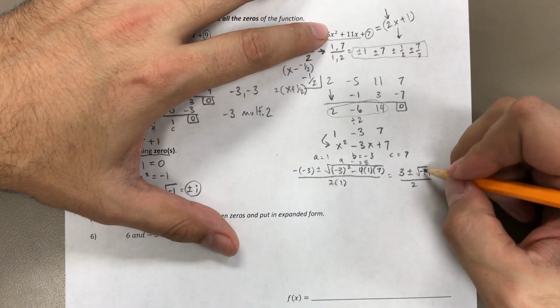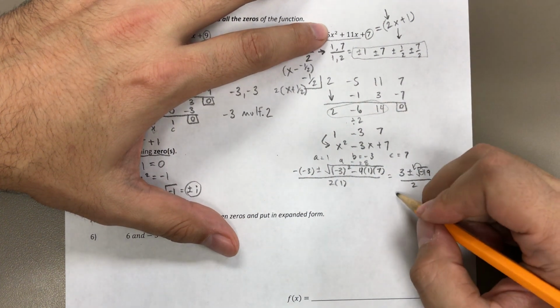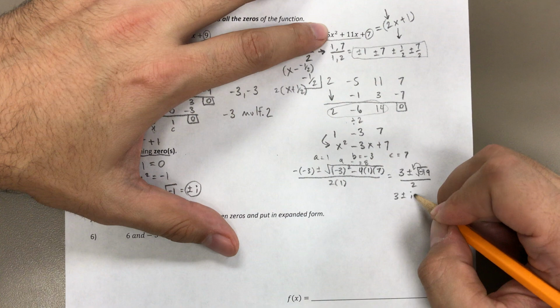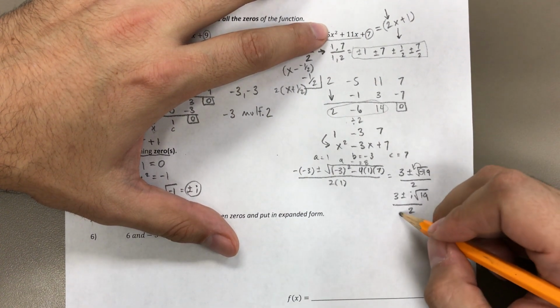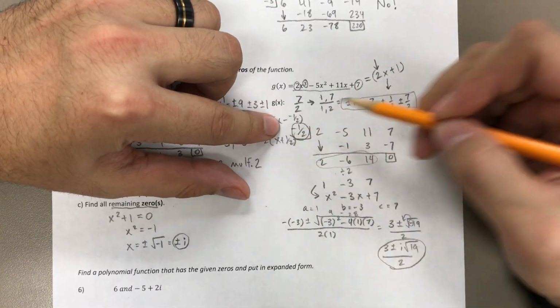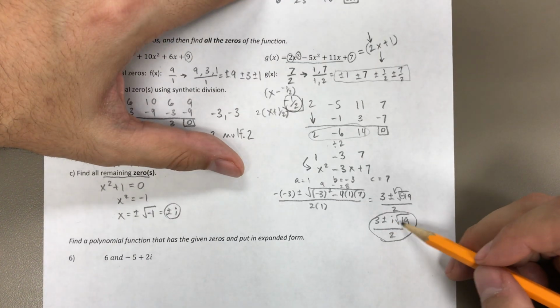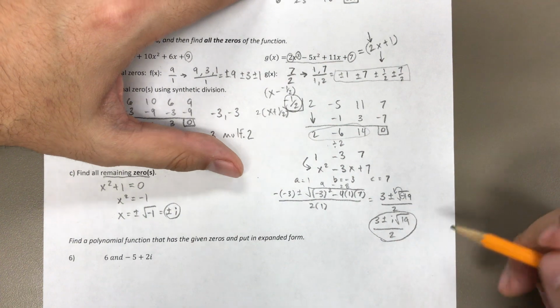So the only thing we can really do to simplify this a little bit is to move that negative out to the front. So it becomes an i. So we have 3 plus or minus i times the square root of 19 over 2. So these are our remaining zeros. So we're supposed to have 3 of them because the degree is 3. We have one of them at negative 1/2, and then the other 2 are 3 plus i square root of 19 over 2 and 3 minus i square root of 19 over 2.